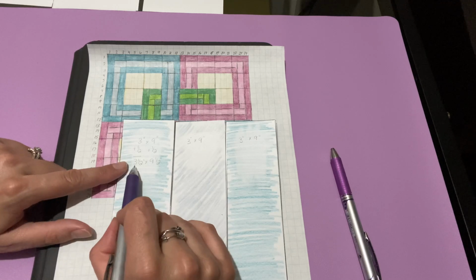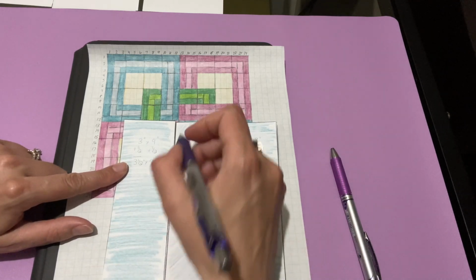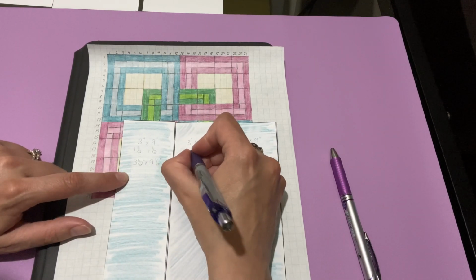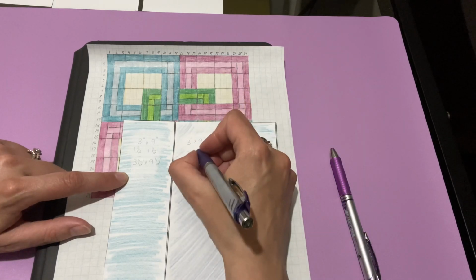So I already showed the math here. I'm just going to go ahead and write the numbers for the other 2 blocks, or for the other 2 cuts.